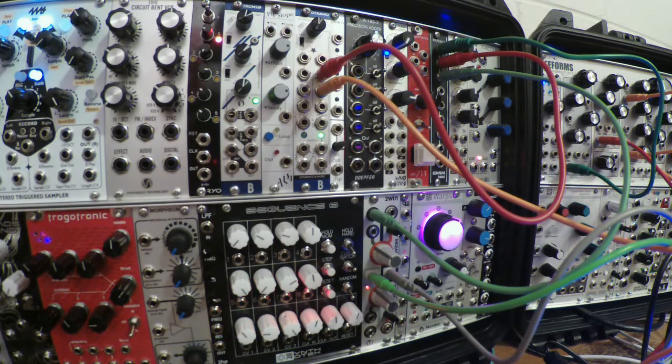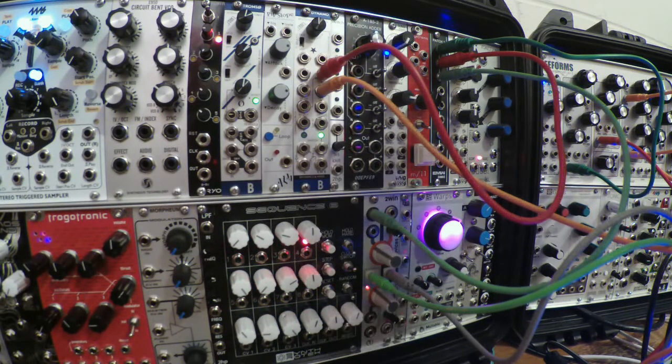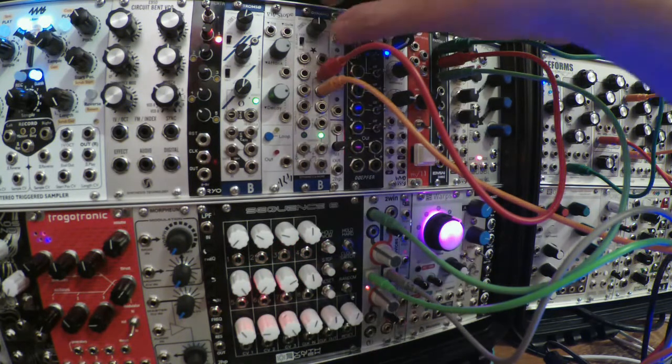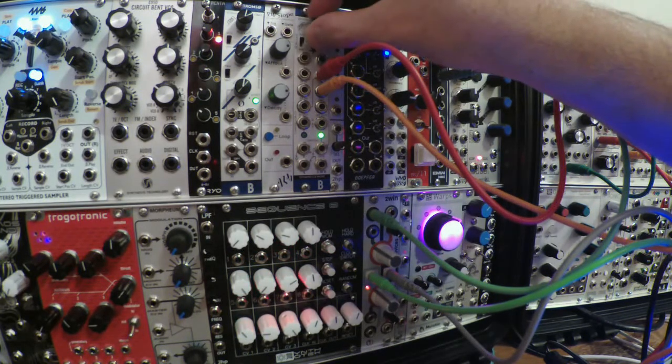I'm going to mute the original. And now adjusting the threshold adjusts the pulse width.